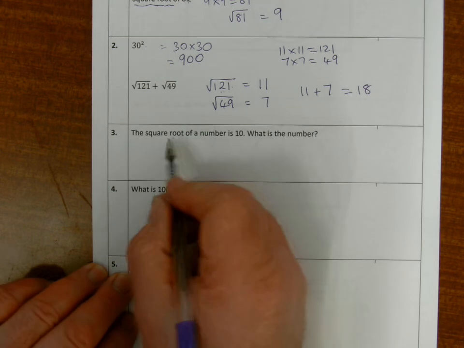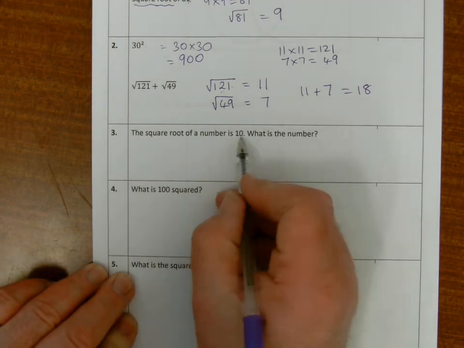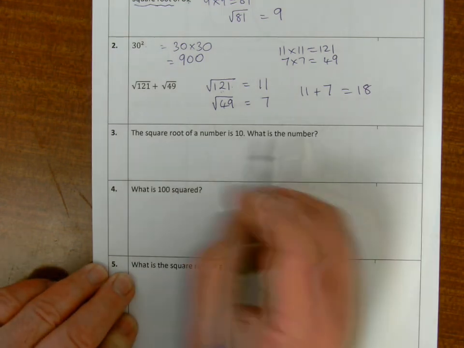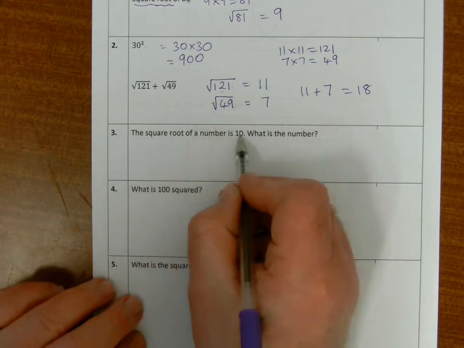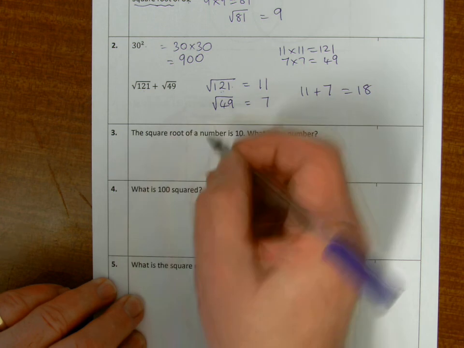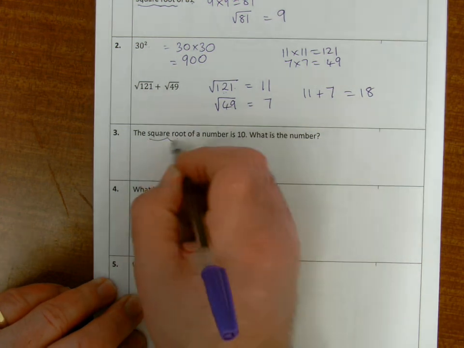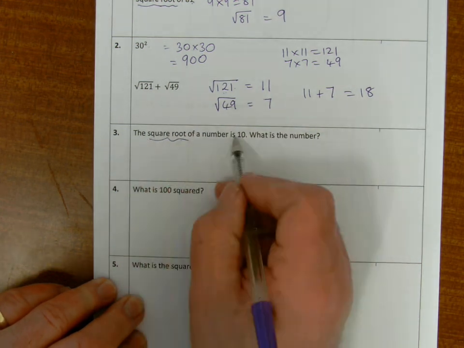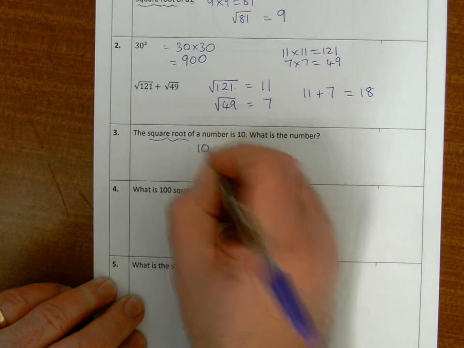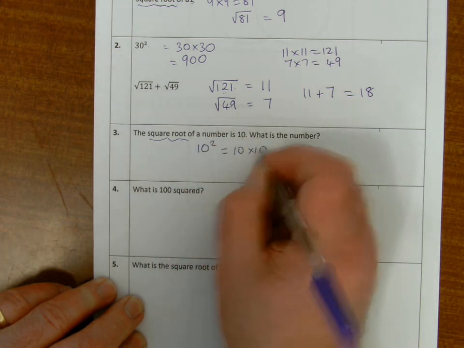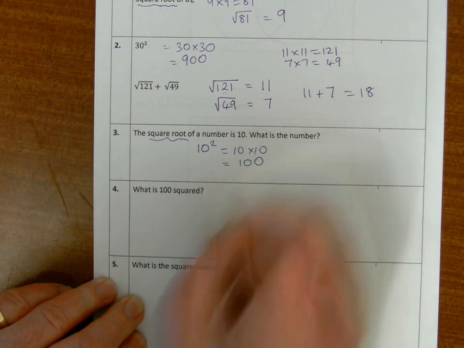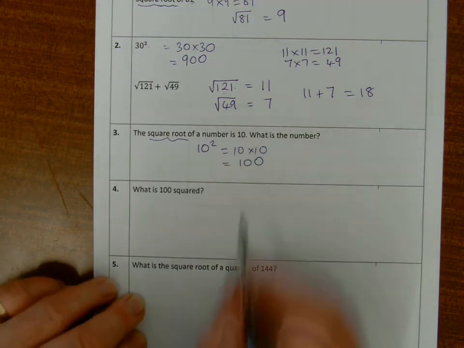I'm told the square root of a number is 10. What is the number? So if the square root of a number is 10, then to find that number, it's the opposite of a square root, and the opposite of a square root is a square, so that means 10 squared. So 10 times 10 is 100, so I'm going backwards there.